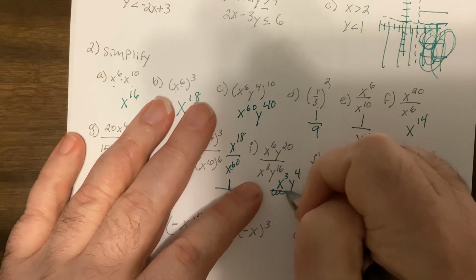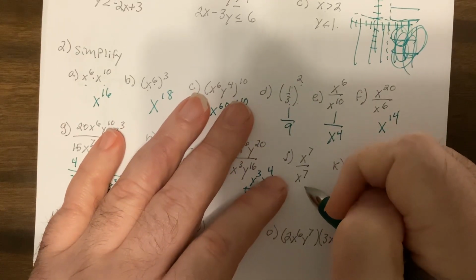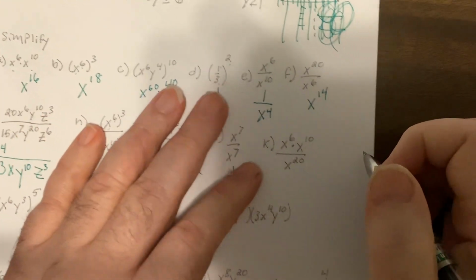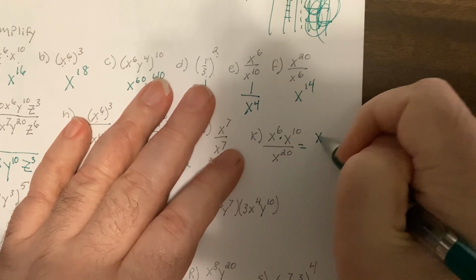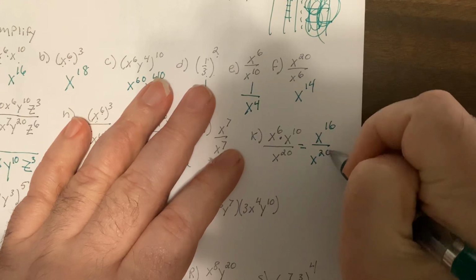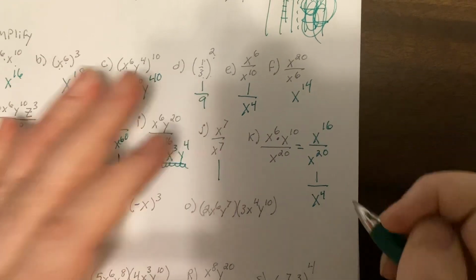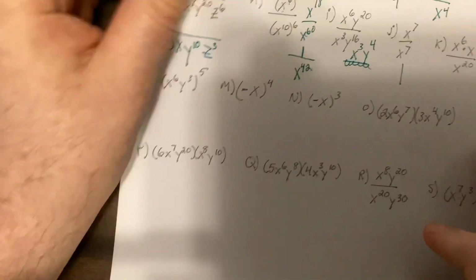And I drew this before I should have. This one, anything divided by itself except 0 is 1. Yes. Here, this has 2 parts to it. Multiply the 2 things, x to the 16th over x to the 20th. So it'd be 1 over x to the 4th. Yay! We are cranking now.